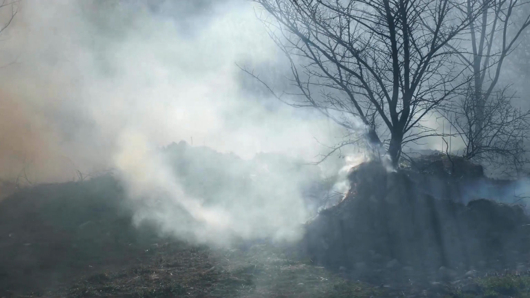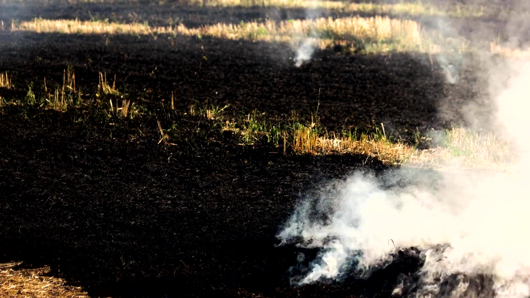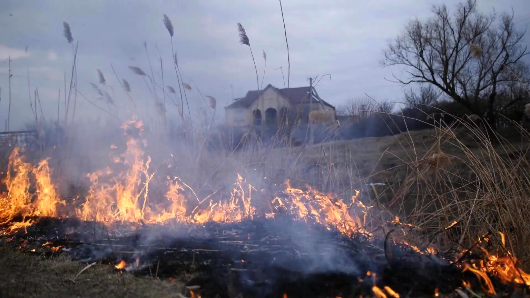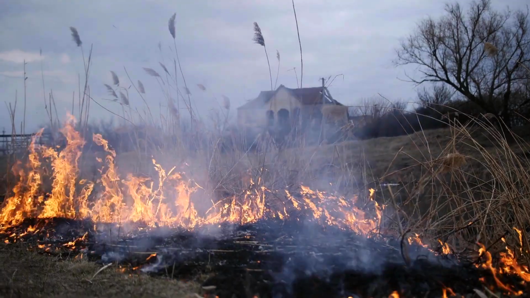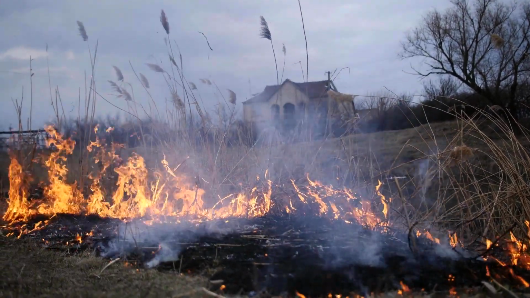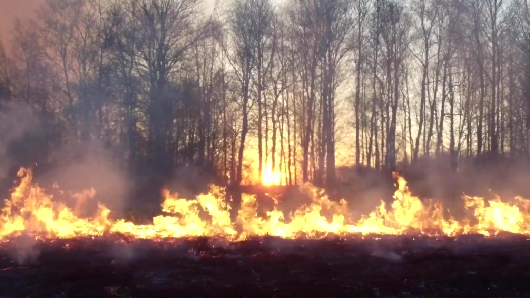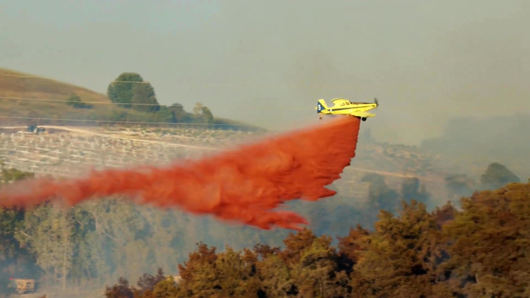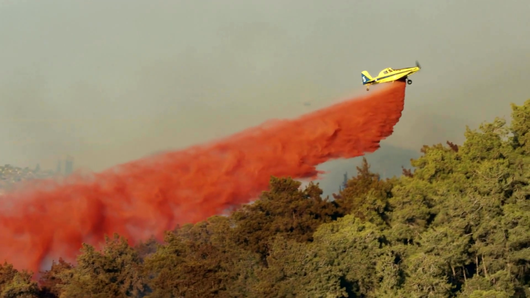Intensity Class 1 has a flame length of less than 0.2 meters, typically classed as a smoldering ground fire or creeping surface fire. Intensity Class 2 has a flame length up to 1.5 meters, usually a creeping surface fire. Intensity Class 3 has a flame length of up to 2.5 meters, which is a more vigorous surface fire. Anything greater than a Class 3 intensity is not fought with ground resources alone.